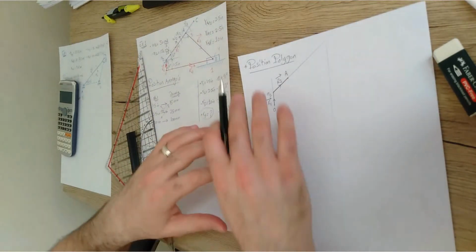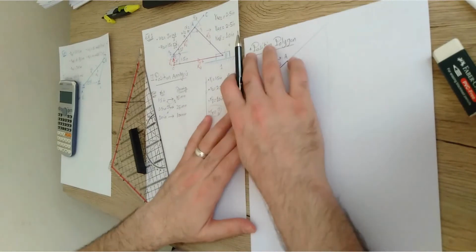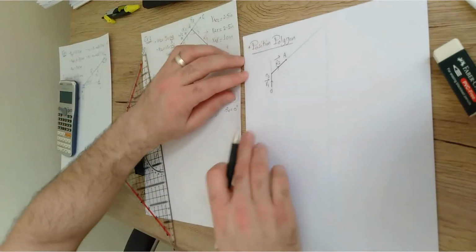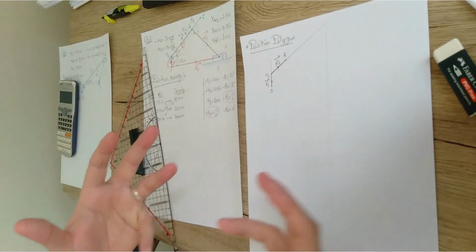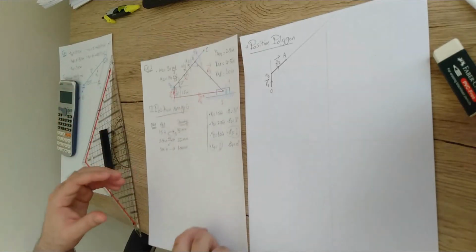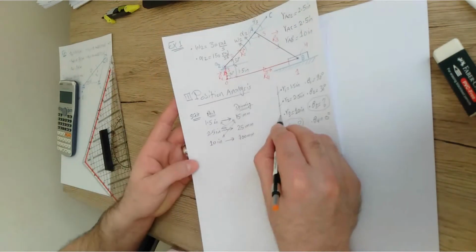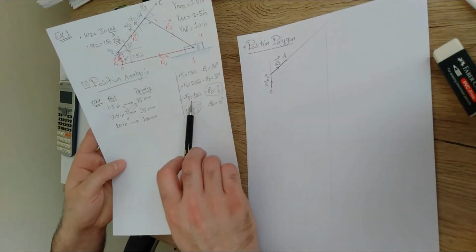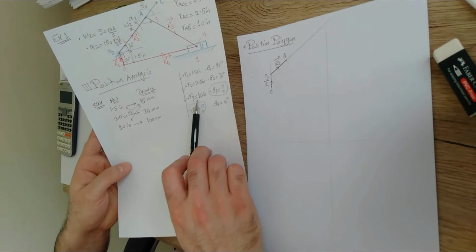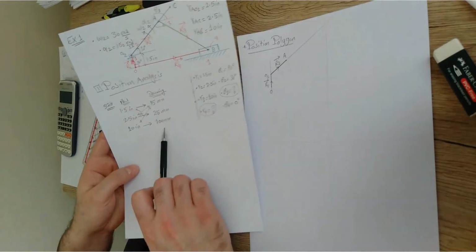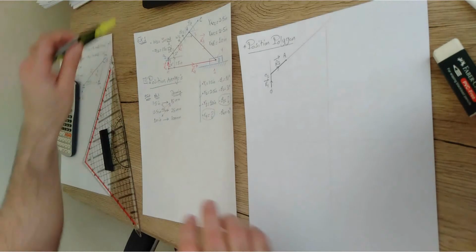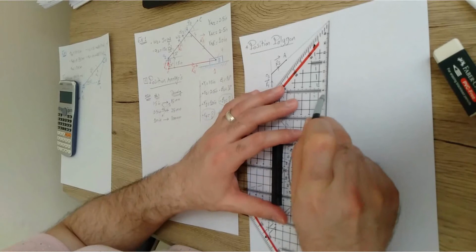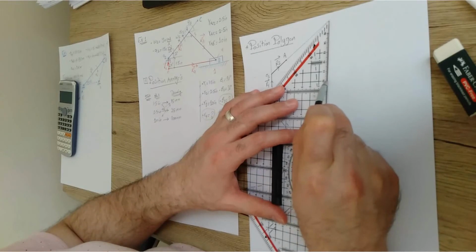R3 is a problem. It has missing information, missing data: R3 is unknown, right? Theta 3 is unknown. It means that this is a position vector with unknown direction. So we said that for a position vector with an unknown direction, we have to use the compass. So we're gonna work over R3 and open the compass with the radius, the magnitude of this position vector, which is 10 inches, which we decided to draw as 100 millimeters. So I'm gonna open the compass with 100 millimeters in this case, right?